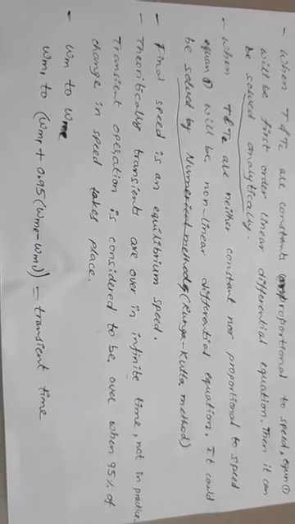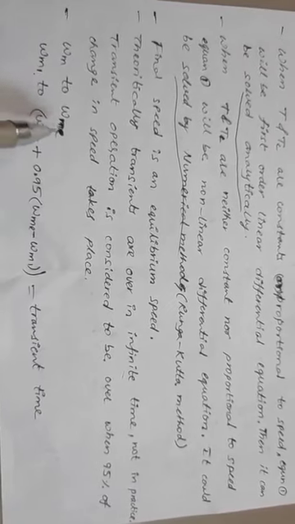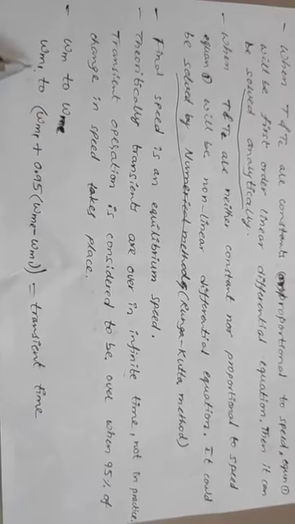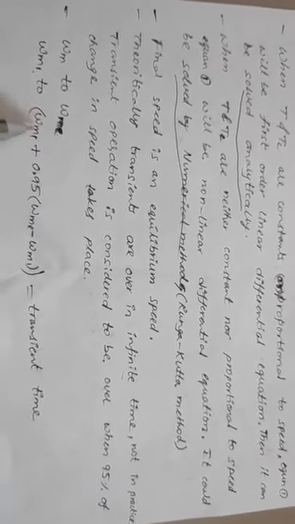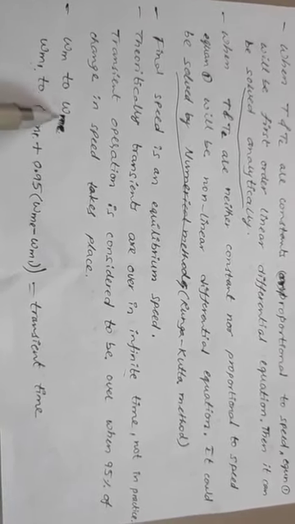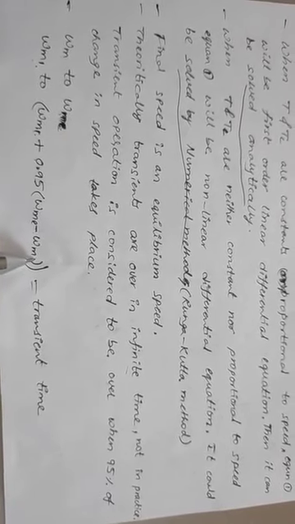So let us take the initial speed as omega m1. What is the equilibrium speed? In practice, we will consider the equilibrium speed to be omega m1, the initial speed, plus 95% of the change in speed, that is omega me minus omega m1.